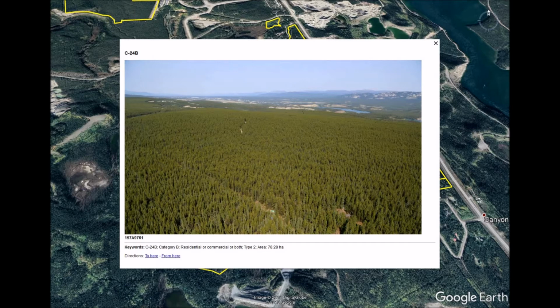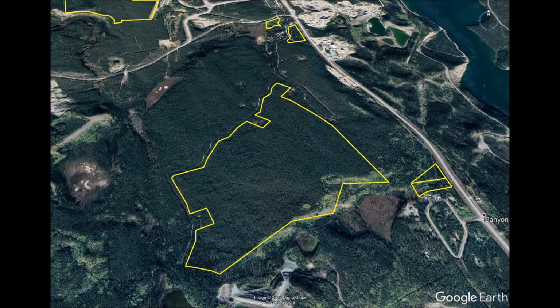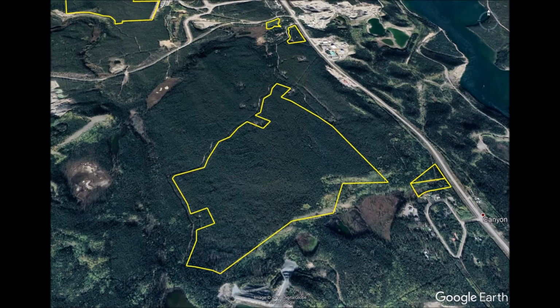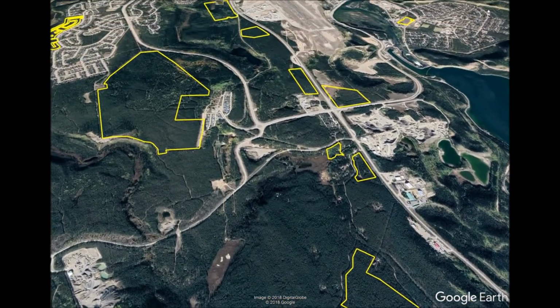So this parcel was identified by citizens as part of the land vision exercise we did several years ago as being a prime candidate site for residential development. It's very close to town, undeveloped, and again offers some very good potential for Kwalendon. From C24 we'll move north along the Alaska Highway to C56.